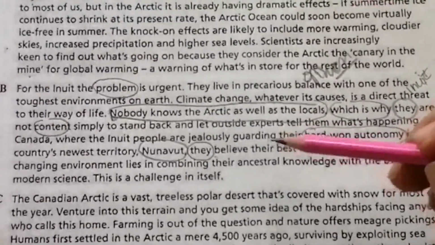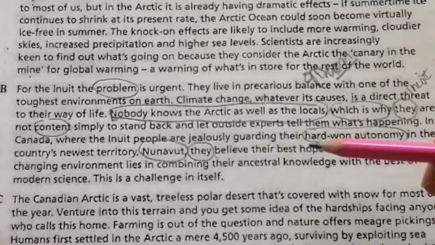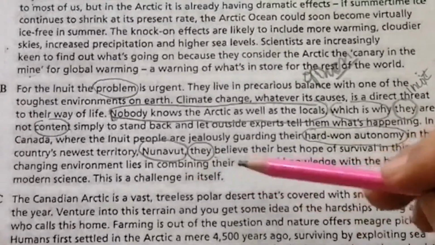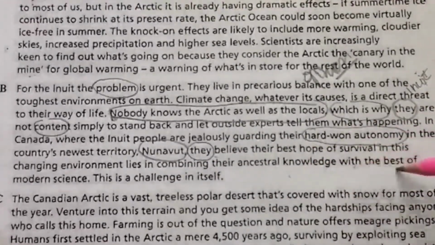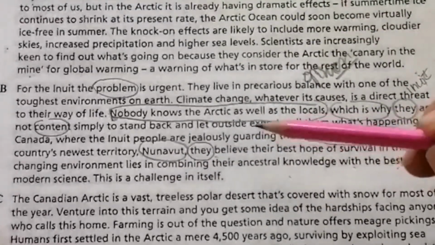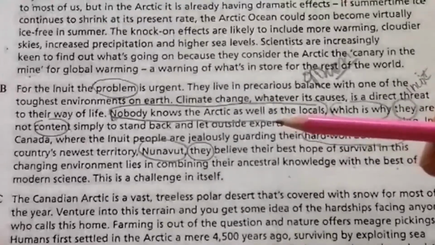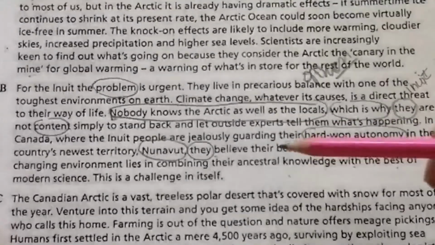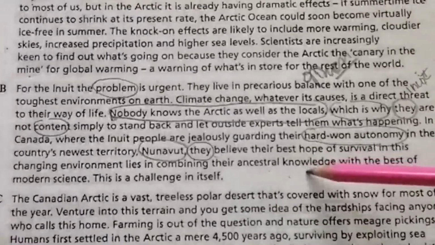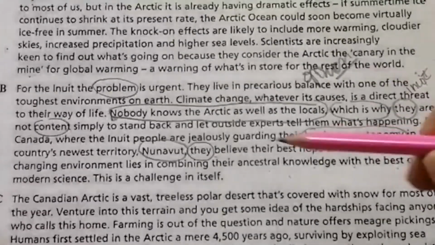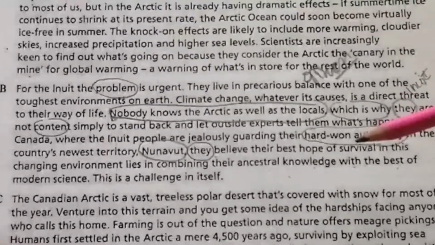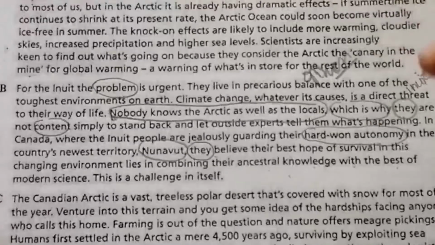in combining ancestral knowledge with the best of modern science. They have the opinion that if they want to survive in this changing environment, they have to combine their ancestral knowledge with the knowledge of science. So it is also the opinion of the Inuit tribe about the changing environment.